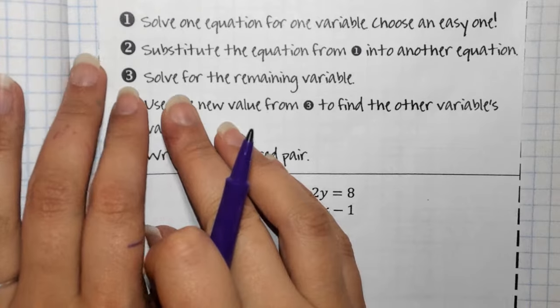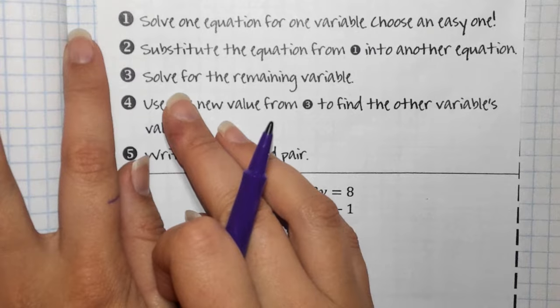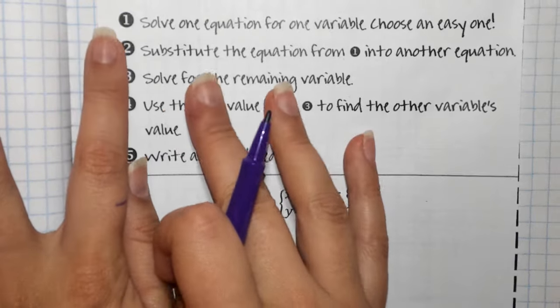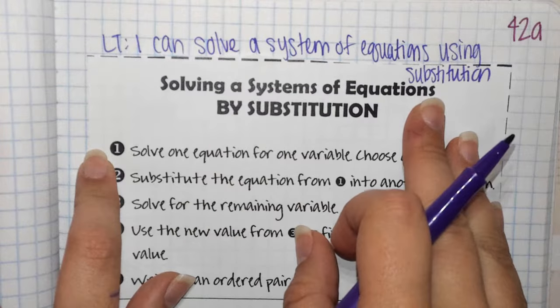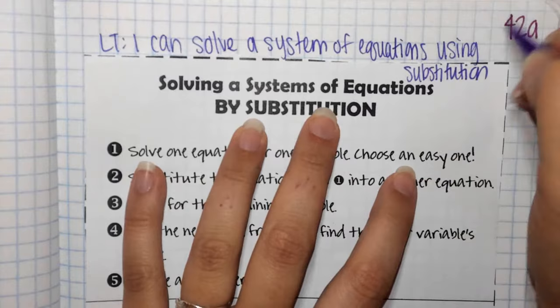The first one, that's not the right learning target. I said it. That's why I was saying it. Crazy.